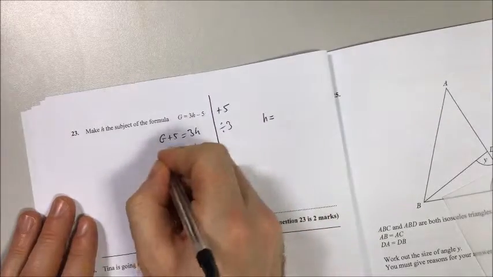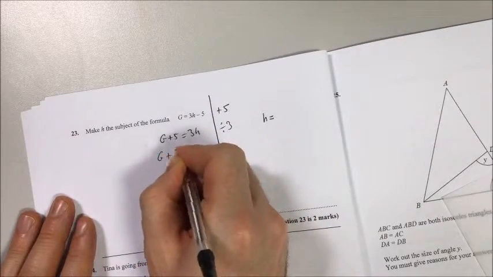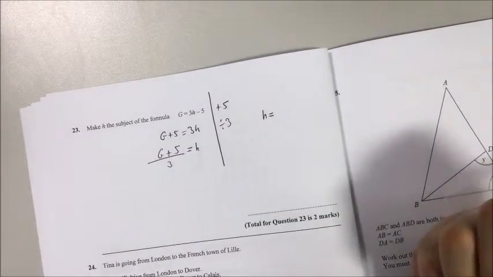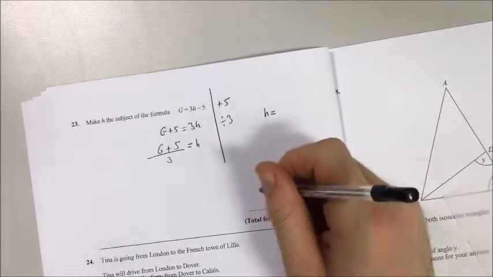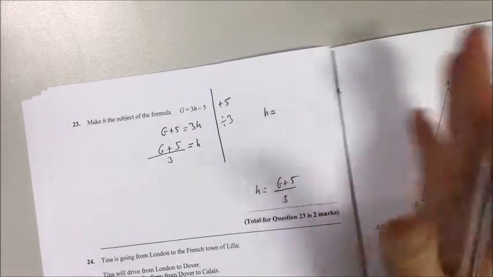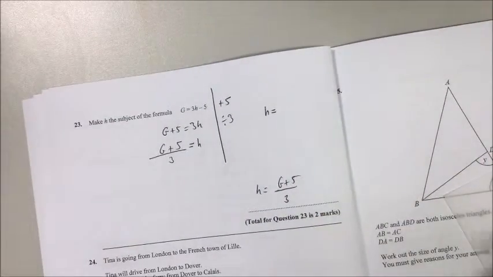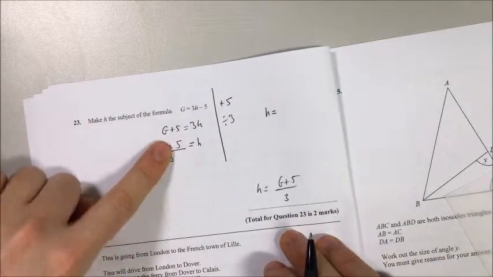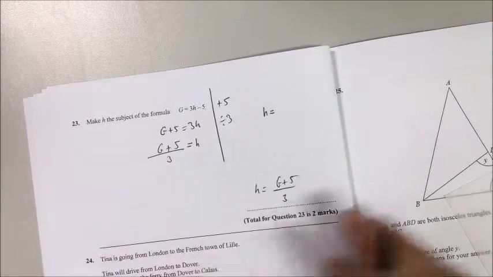H is by itself. And then all you do to divide by a number is draw a big line and put it underneath, because that says G plus 5 all divided by 3. So I can say H equals G plus 5 all divided by 3, and it doesn't matter that I've switched it round. That's absolutely fine. Okay, so that's a nice easy one if you're happy with solving equations. It's just a little step further to go into rearrangement.